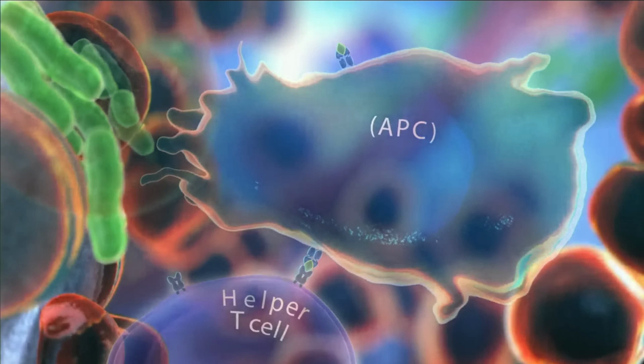Okay, so we're getting some information on how these cells recognize invaders. So far, we've just understood, oh, they do. But how do they recognize invaders? And how do they differentiate invaders from self, from my cells? How do I keep my immune system from attacking my cells?